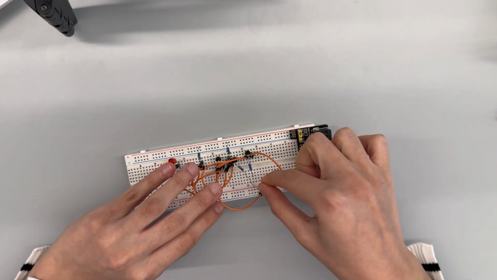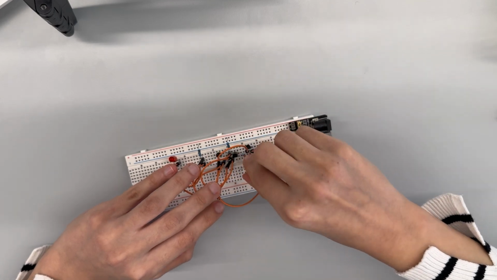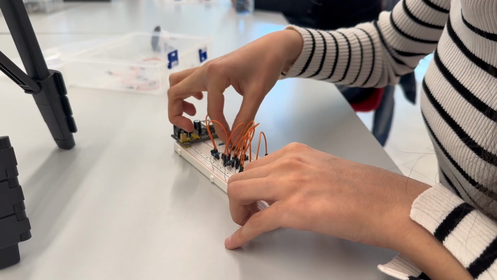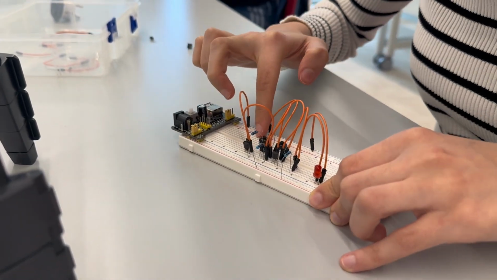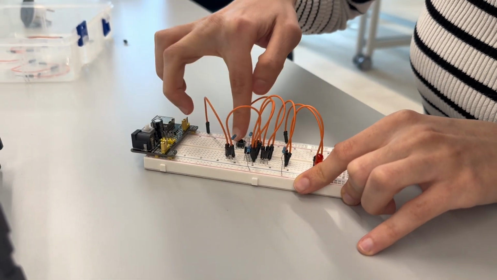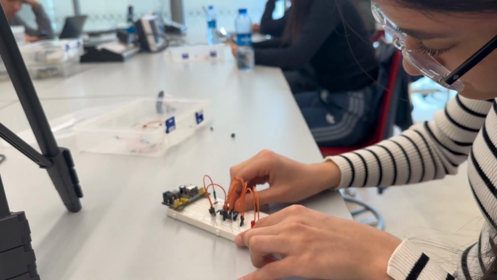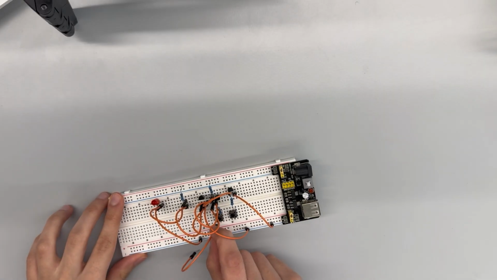I connect two push buttons as inputs. Each push button connects to the positive voltage using jumper wires. When I press either button, it sends voltage to the base of its transistor.